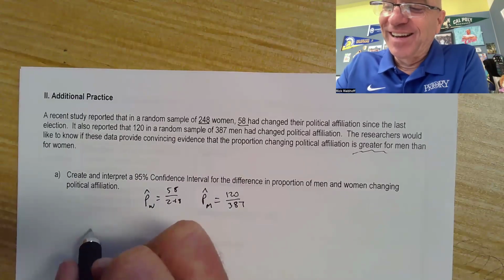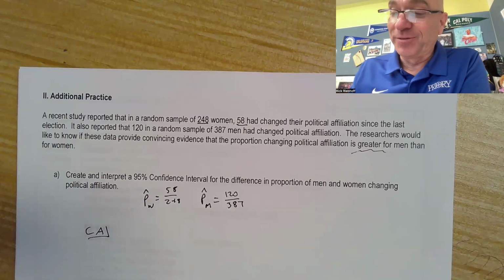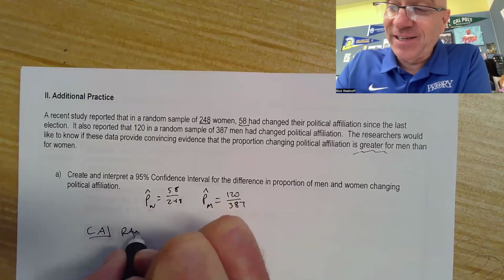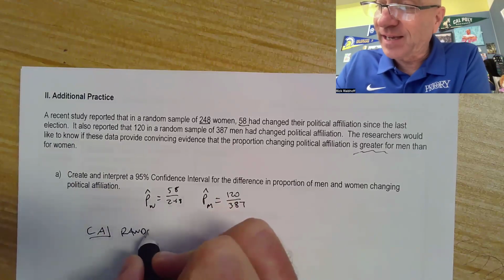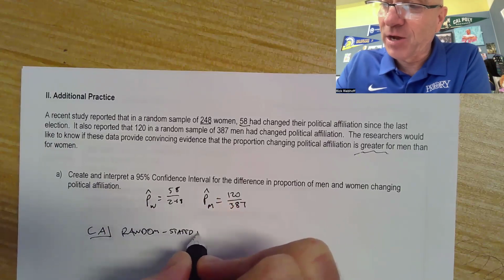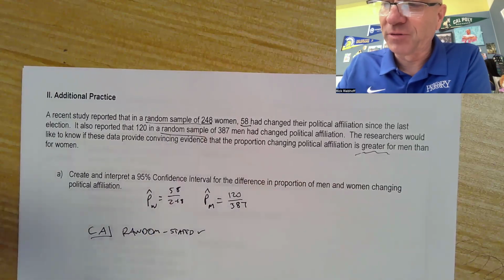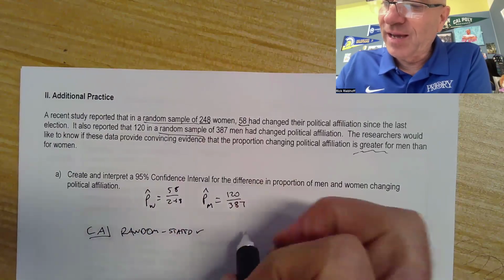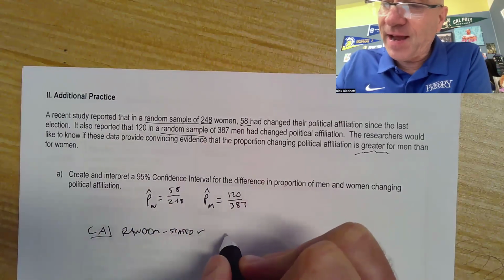Here we go. Conditions, assumptions. I'm going to do these pretty quickly. Is there some kind of randomness? And it is stated up above. I can see it. I'm just going to say it. Boom. Random sample, two random samples. Okay. Is there nearly normal?